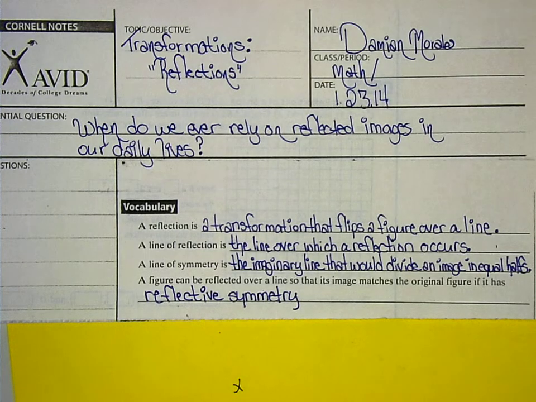If someone could look at a sideways view of you and see you and your reflection, you'd both be the same distance away from that mirror. So one of you on the left, one of you on the right.